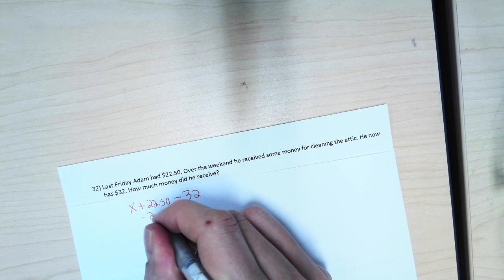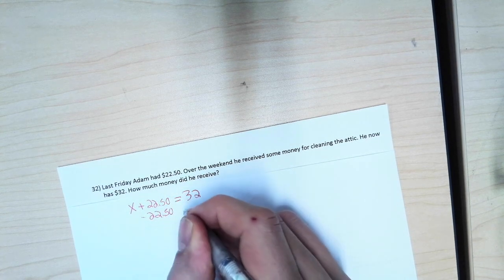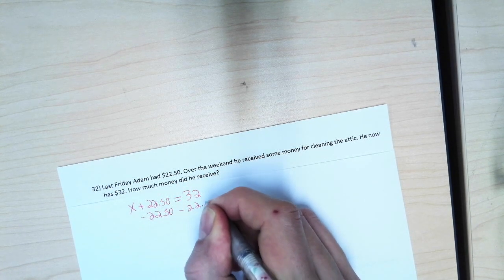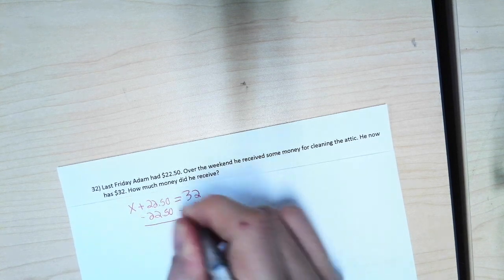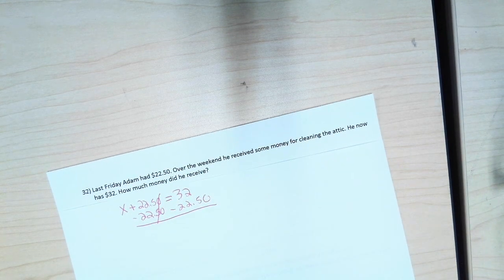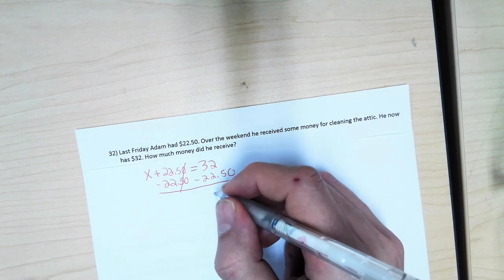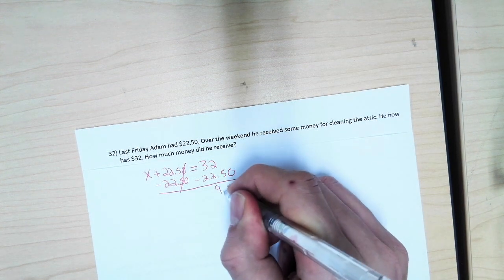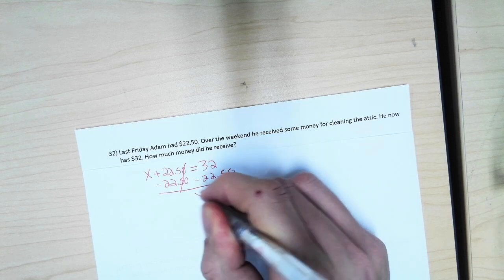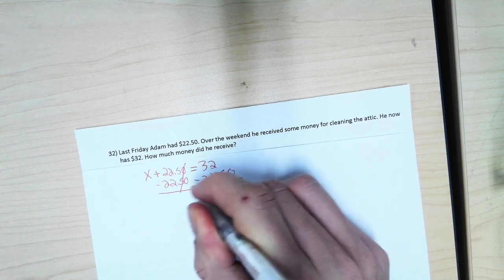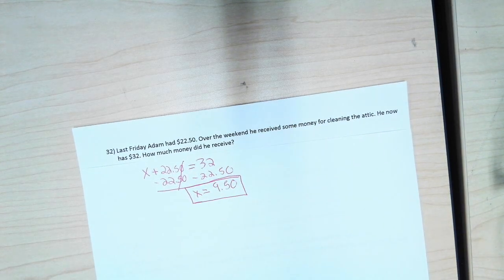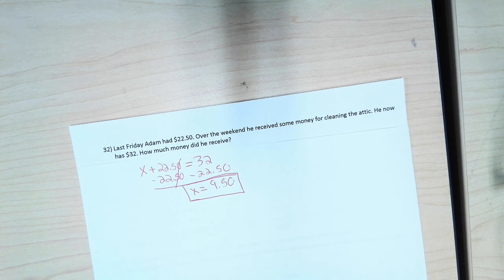Since we're adding, we'll have to subtract 22.50 from both sides. Now we subtract, and we end up with 9.50. So x equals 9.50. So that's our study guide for today, and good luck studying.